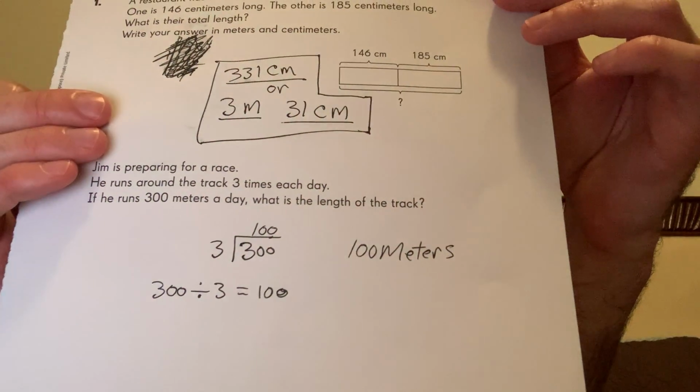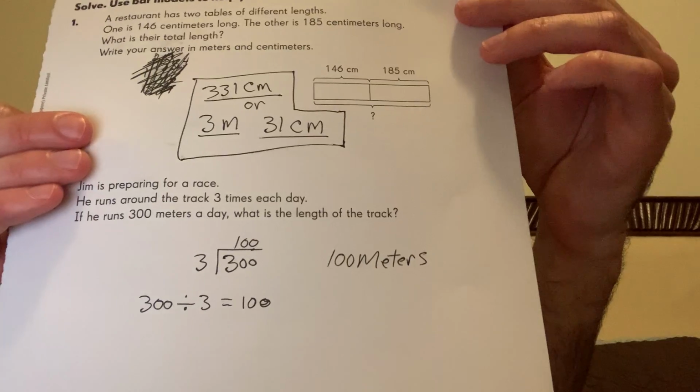And for number two, we did that together as well. It says Jim's preparing for a race. He runs around a track 3 times each day. If he runs 300 meters a day, what is the length of the track? So pretend he's running around a running track 3 times. 1, 2, 3. Okay? So you could do this 2 ways. You could divide 300 by 3, and you would get 100 meters. That's how we did it. 300 divided by 3, and split it up.